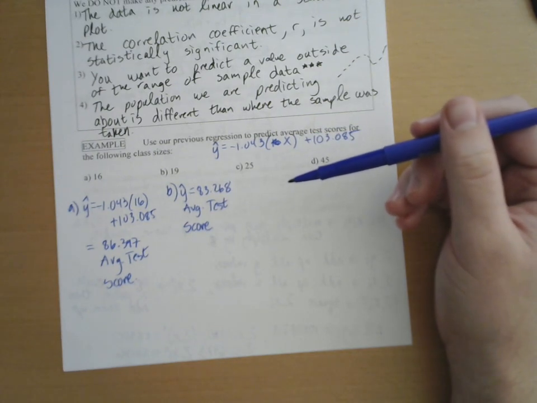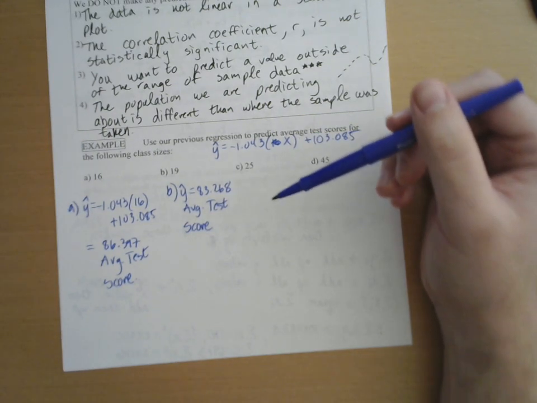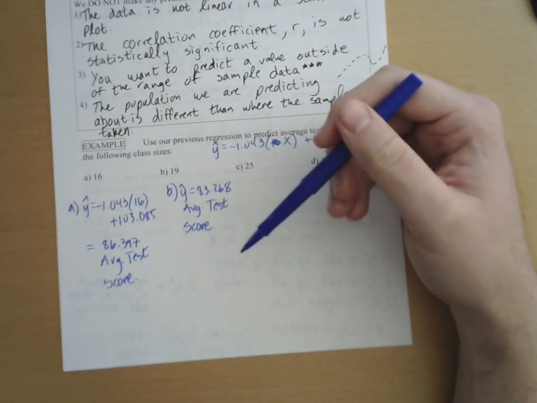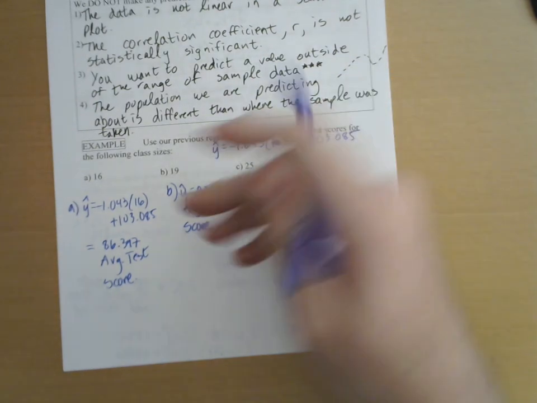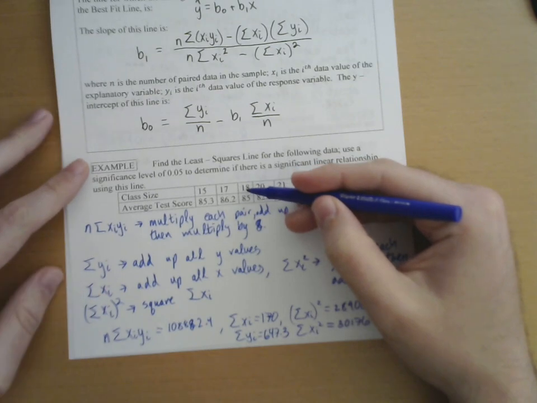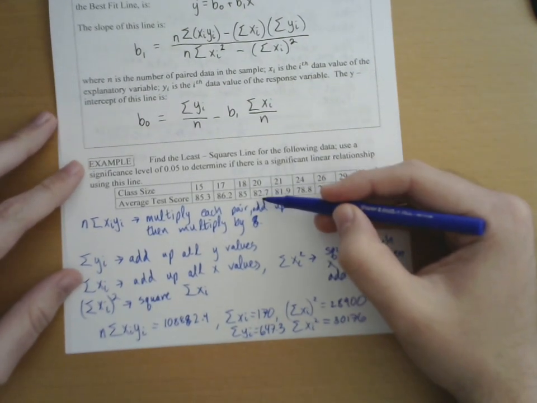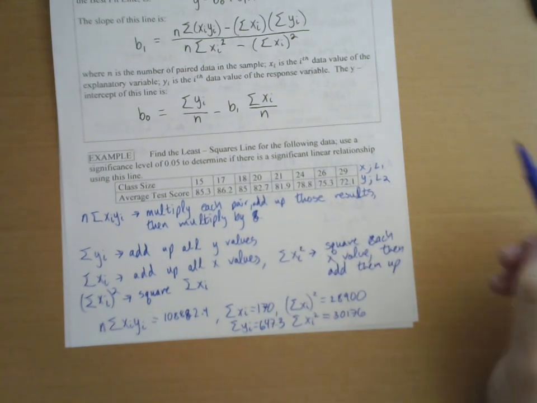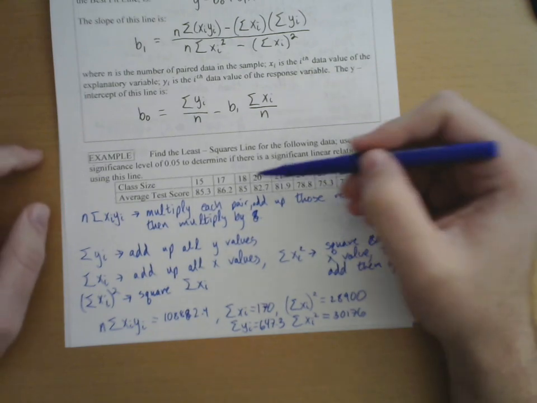Now if you look at the test scores, we have 18 and we have 20. 18 was an 85 average, 20 was 82.7, so we would expect 19 to be in between. And what we see is 83.268, so that falls in line.